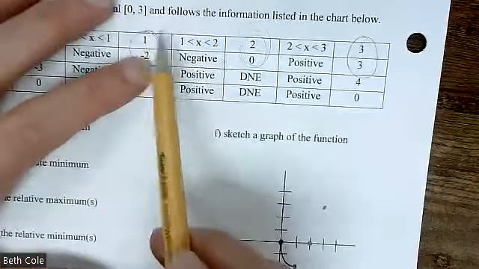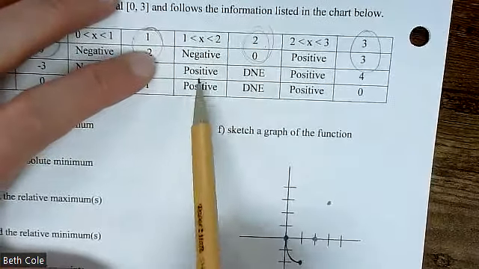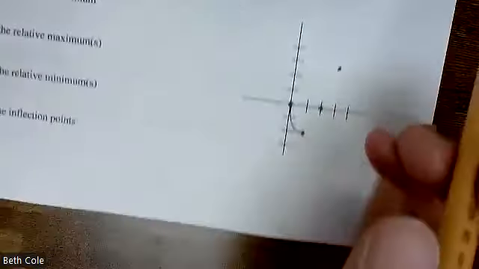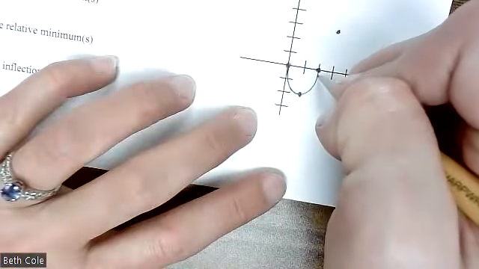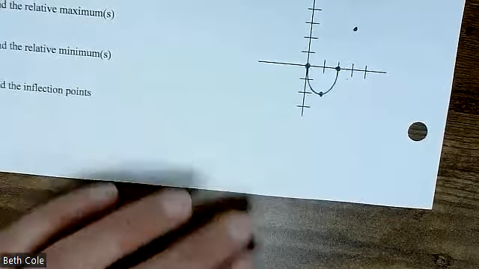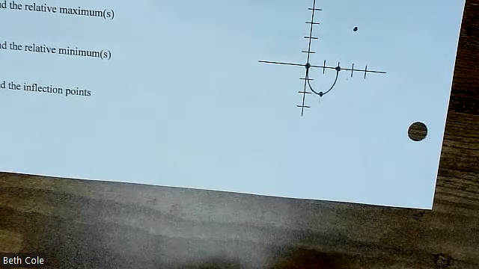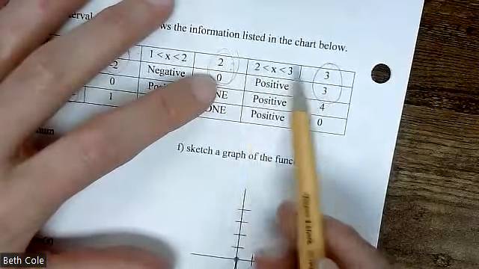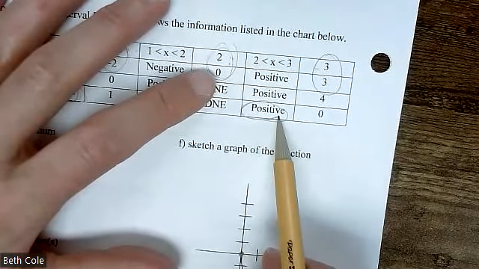All right, from 1 to 2, it says your second derivative is positive. So connecting the next 2 points, you still want to be concave up, like a smiley face. And then from 2 to 3, it says our second derivative is positive.